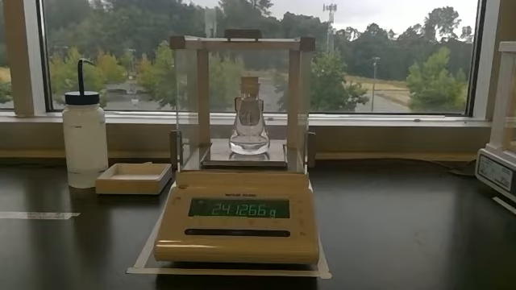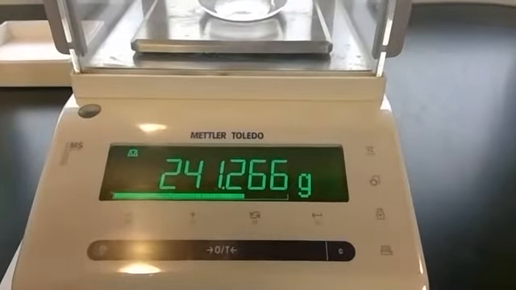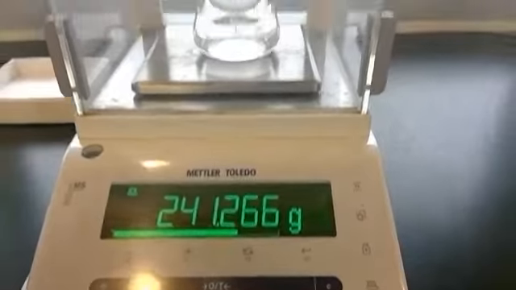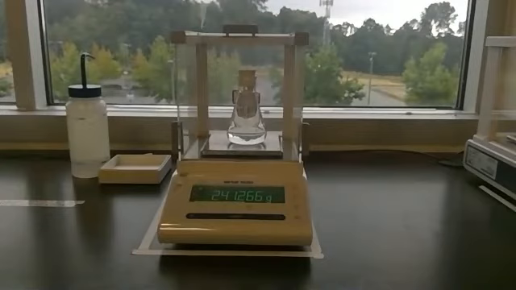All right, and we can record this. It looks like we're at 241.266 grams. Come up a little closer for you. All right, so now we have the mass of the flask and the stopper, and we also have the mass of the flask and the stopper with water in it.